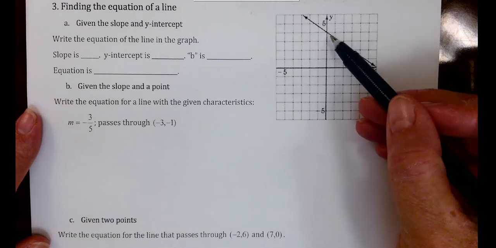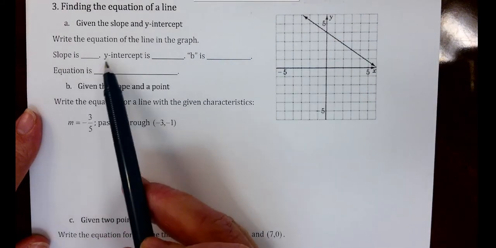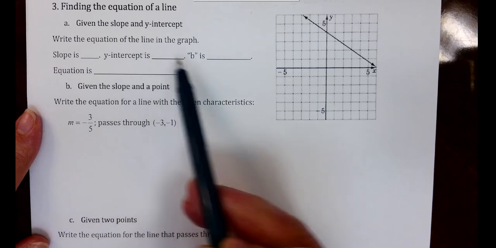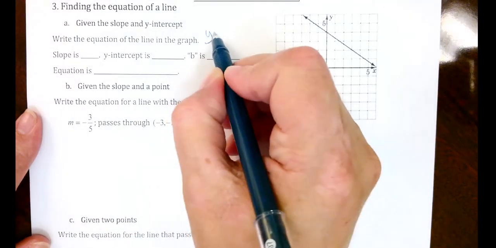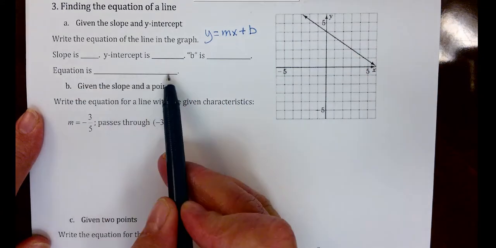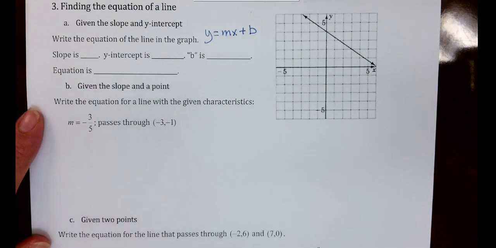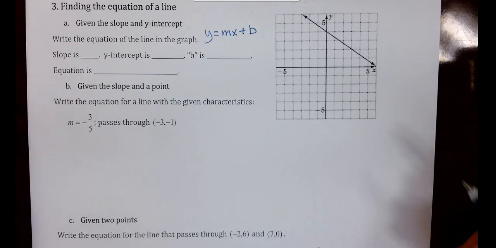On this graph, we are going to first find the slope, then the y-intercept, and then b. We are going to use the form y equals mx plus b to create our equation of the line. So let's start with the slope. Now the thing about slope is that the slope is the same no matter where you are on that line.